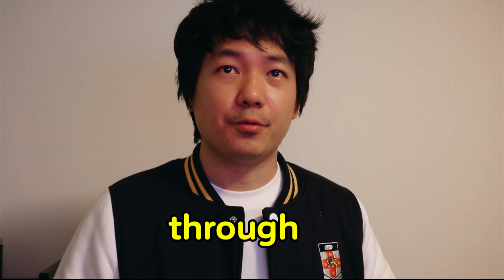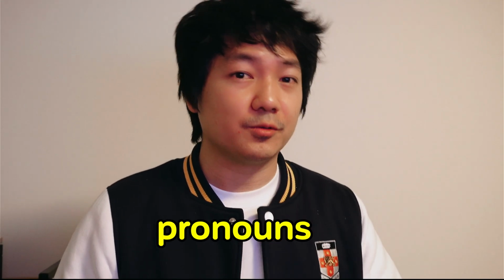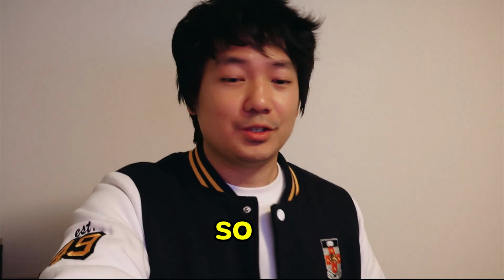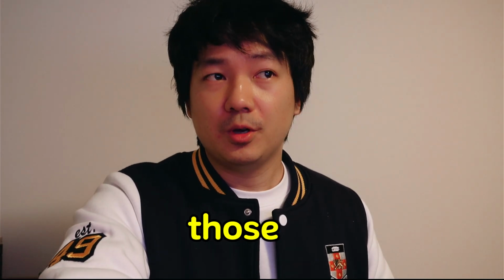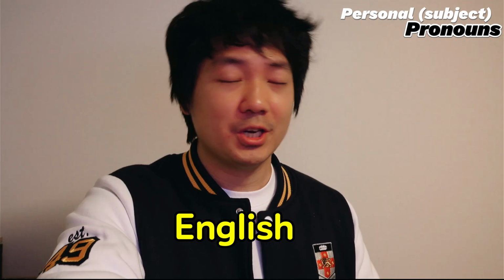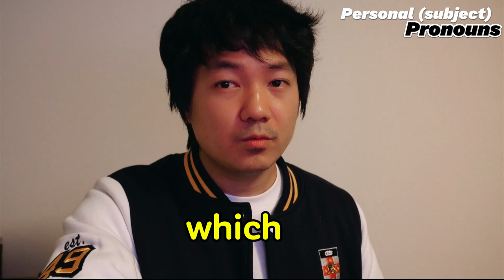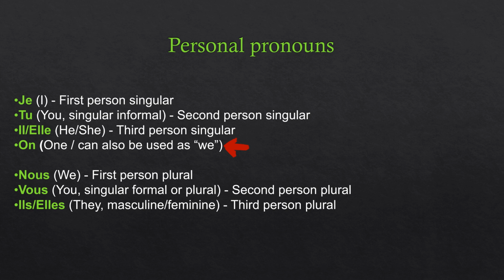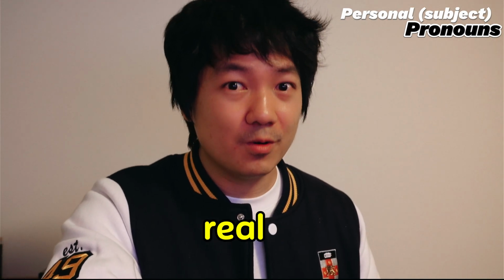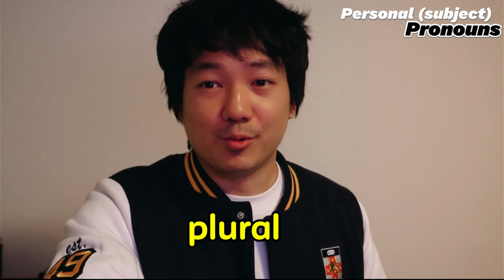I will go through first the personal pronouns that we need to know in French. So we have those personal pronouns in English. We have je, which is I, tu, you, which is singular you, by the way, for one person. We have il, he, elle, she. We have on, which is one does something, but it can also mean we. We have nous, which is the real we, first person plural.